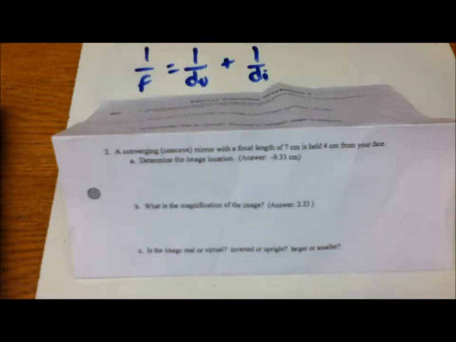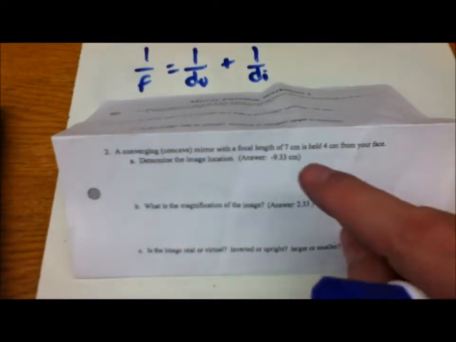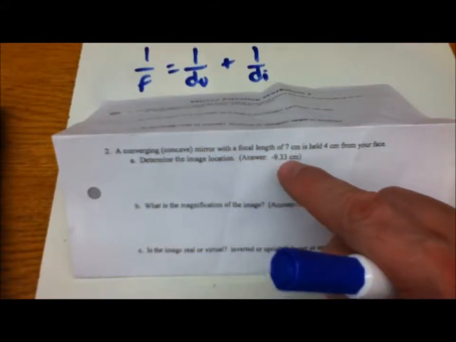your face. Now you've got to realize with a concave mirror that the focal point is going to be positive. And depending on the answer, if the distance of the image is positive, then we have a real image, and if the di, or distance of the image, is negative, the image is going to be virtual. So we'll fill in our values here and hopefully we'll get the answer minus 9.33 centimeters for question 2a.